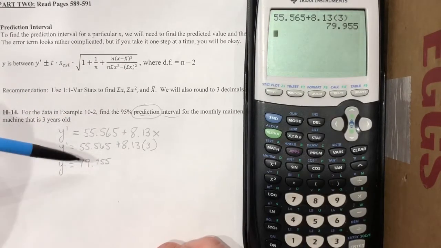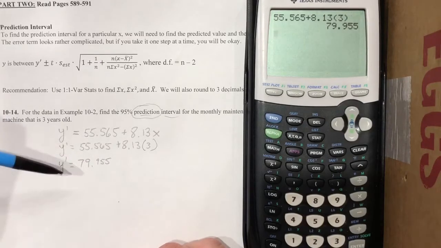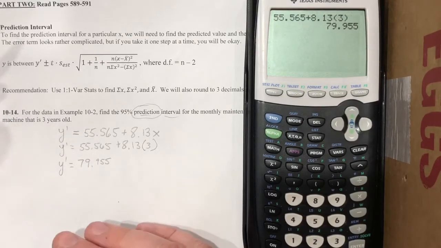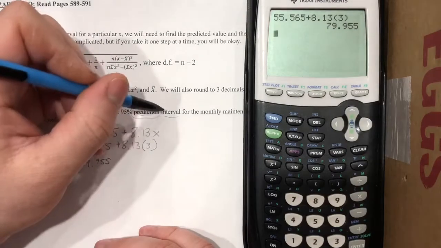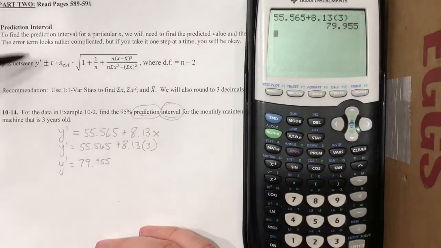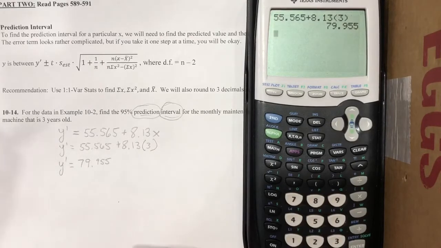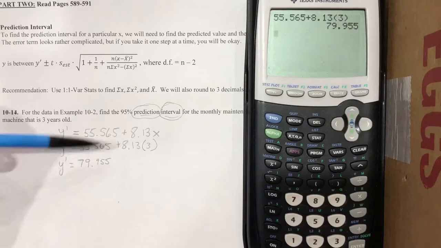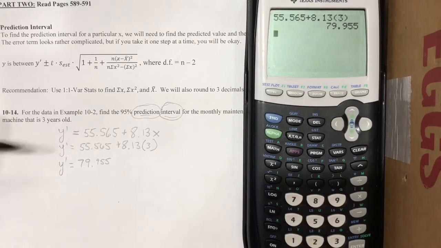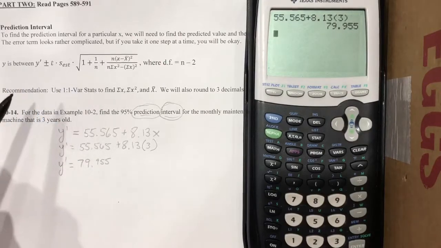But that give or take, we're actually going to figure out specifically what it is. What is actually the range of prediction? So that if you really have a 3-year-old machine, you can truly figure out where it's going to fall. Because it may not be $80. It might be a little above, might be a little below. But how far above? How far below? That's what this formula helps us do.